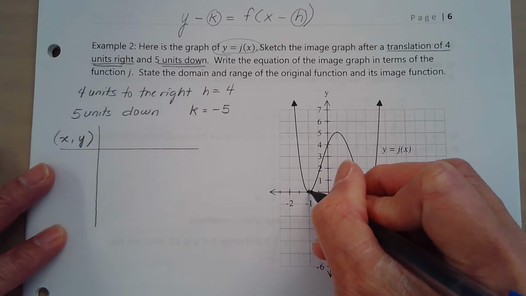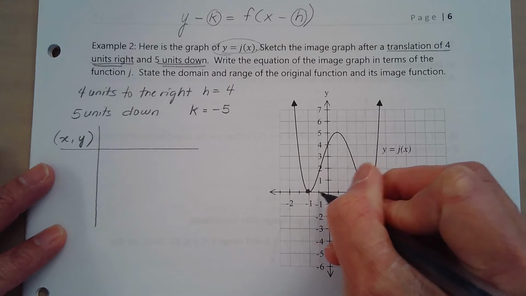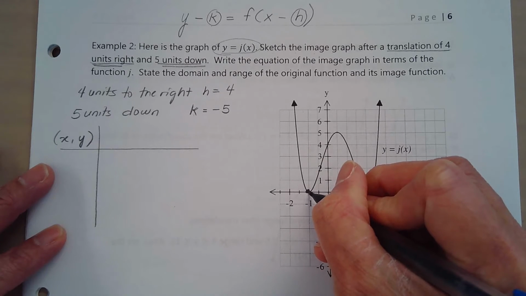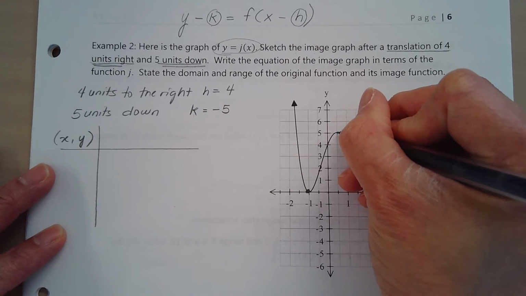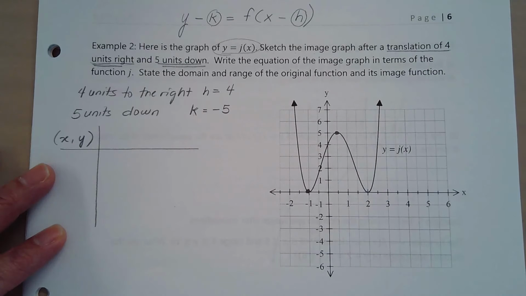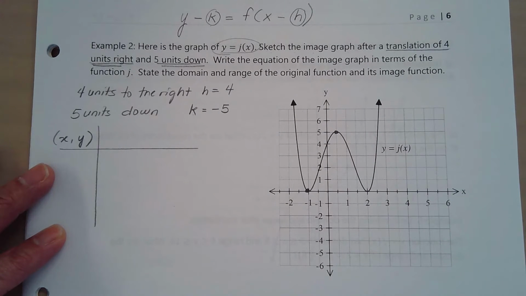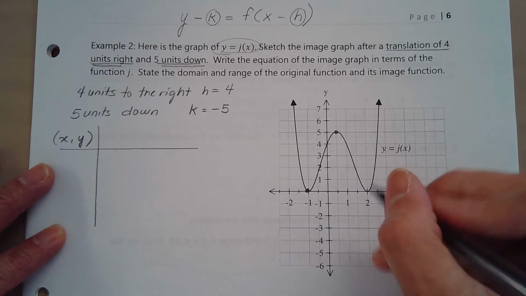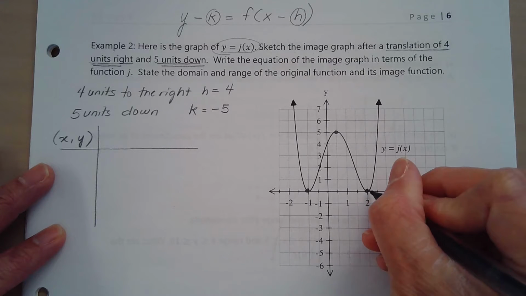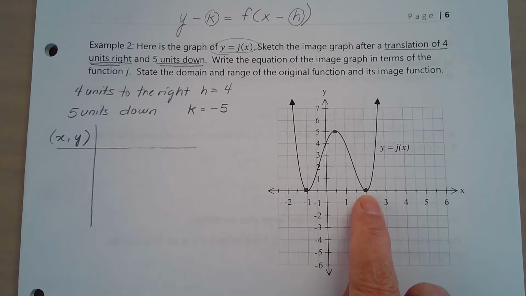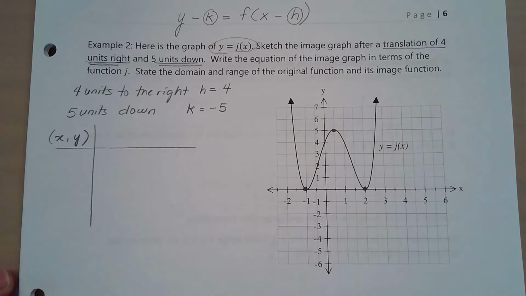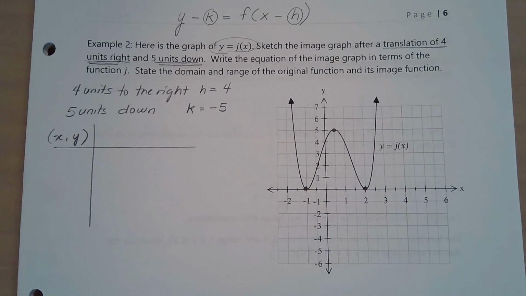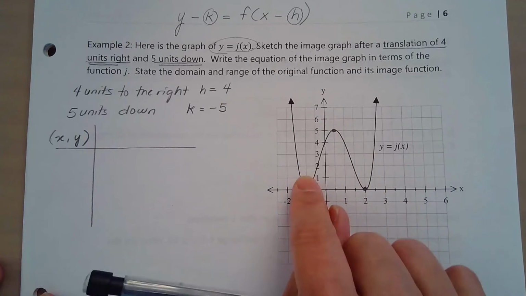See, this is a nice point, right? Negative 1, 0. That's a nice point to translate. I also see that 1, 5 is a nice point to translate. And then I also see this 2, 0, also a nice one to translate. And the rest are not right on the grid, so it's a little bit challenging. So we're just going to focus on these 3 points in here.